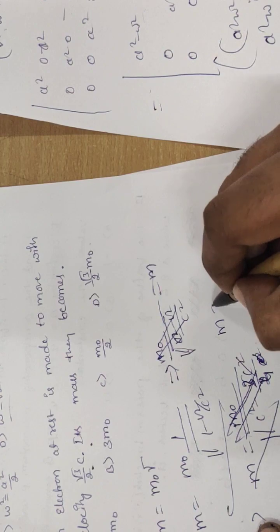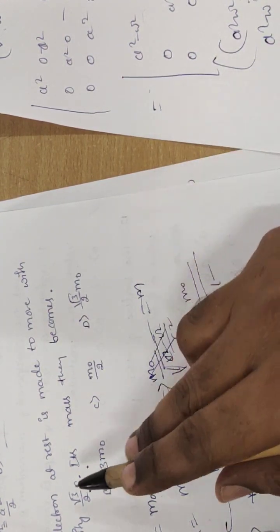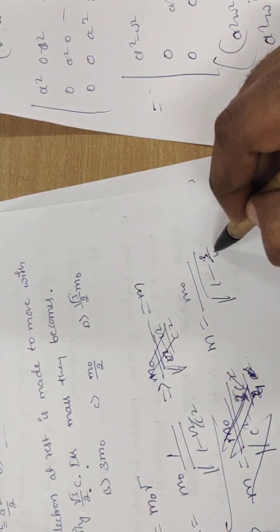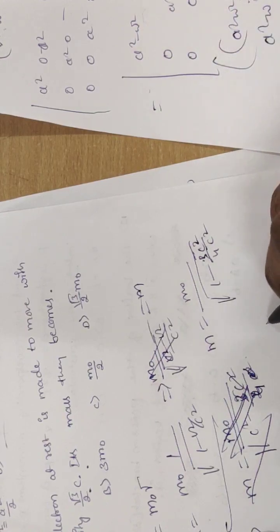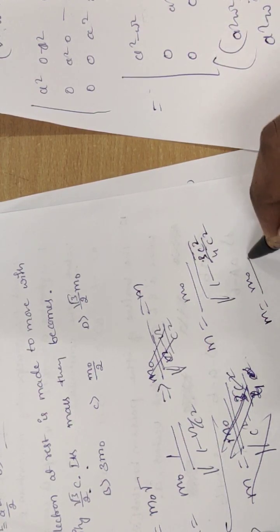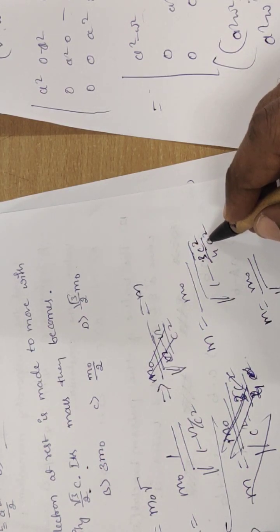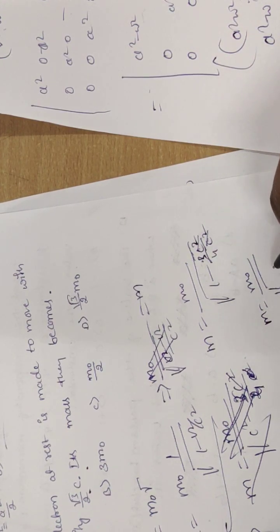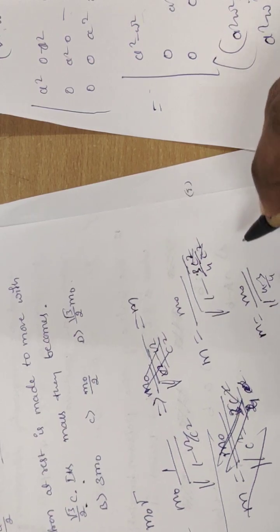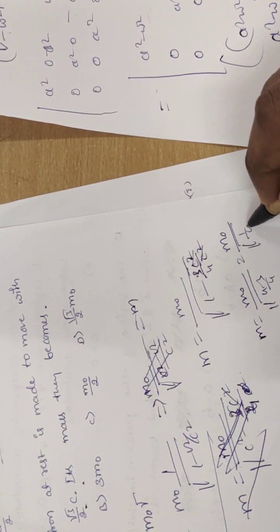So m is equal to m naught divided by square root of 1 minus v square, which is nothing but 3 by 4 c square. In the denominator we have c square. So m is equal to m naught, and here c square and c square cancel, right? So 1 minus 3 by 4, that is 4 minus 3 by 4, which is root of 1 by 4.